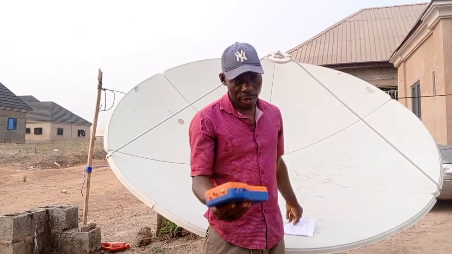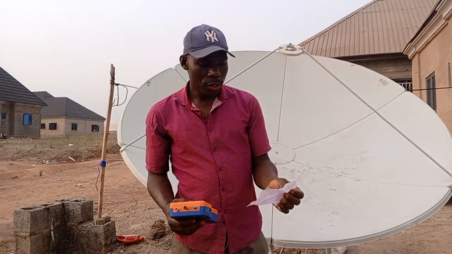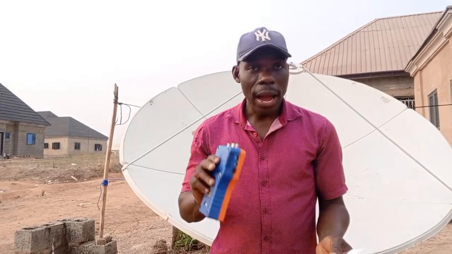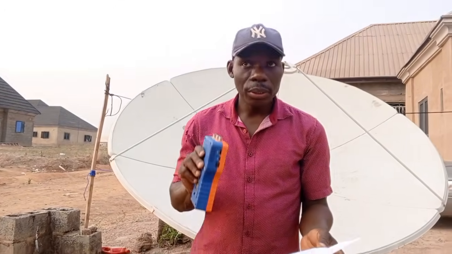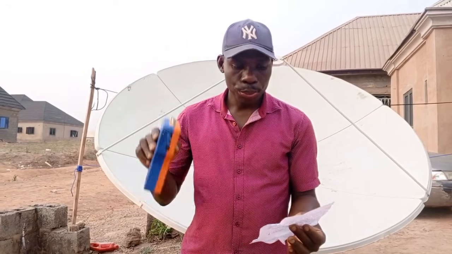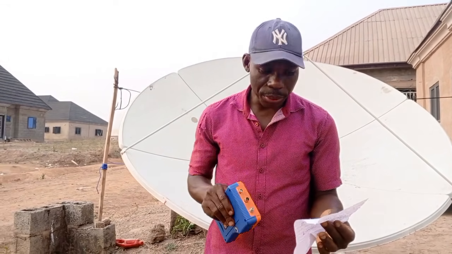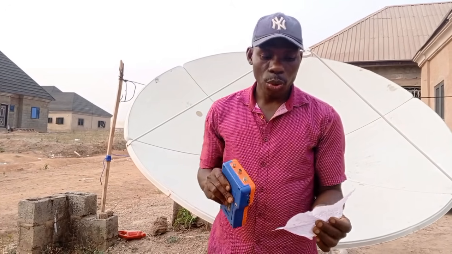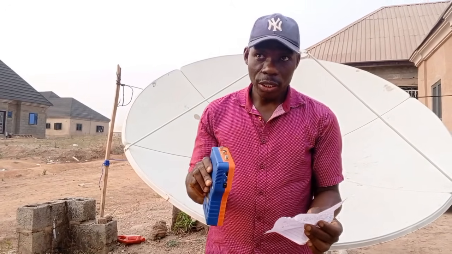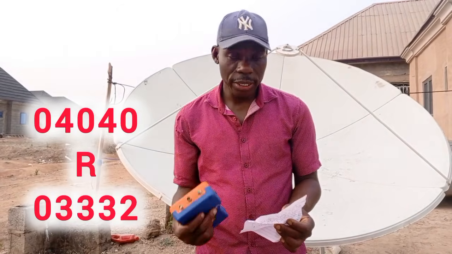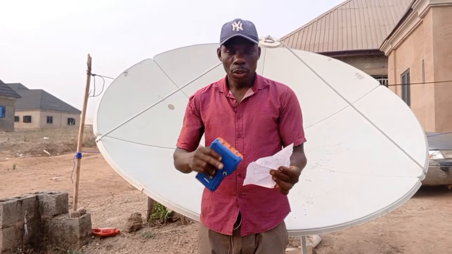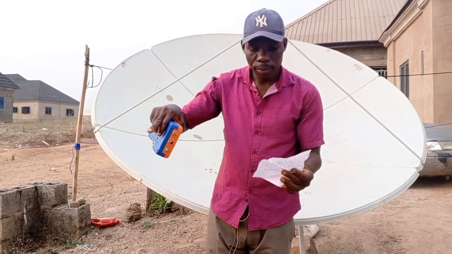So stay tuned as we continue. We're going to do the final setup now. I'm going to use this 4040 R0332. When you see R, because you're going to use the dielectric to convert it to linear, change that R to H.